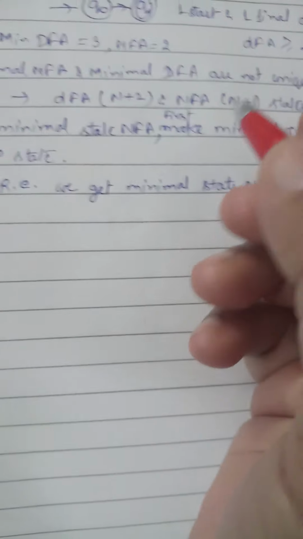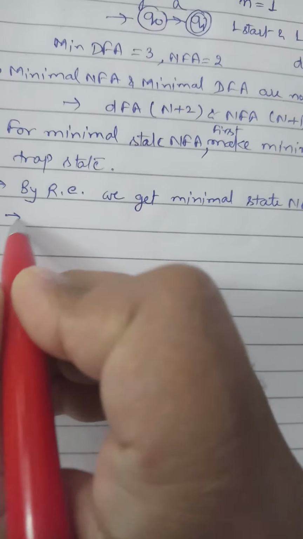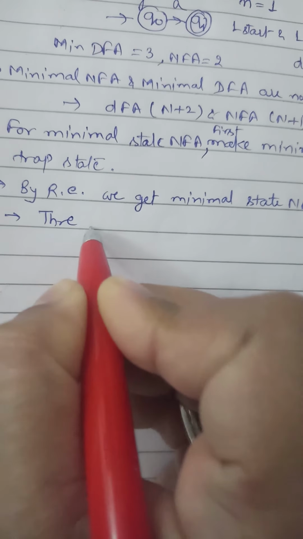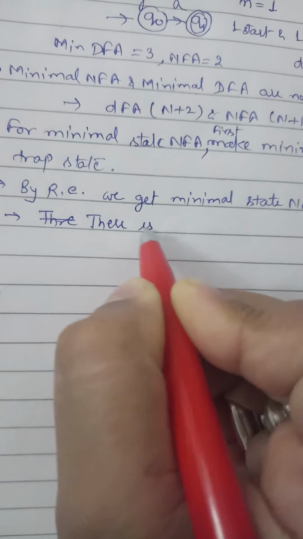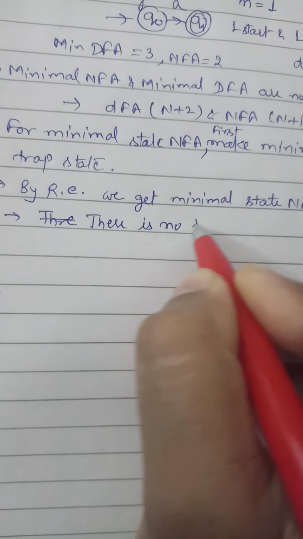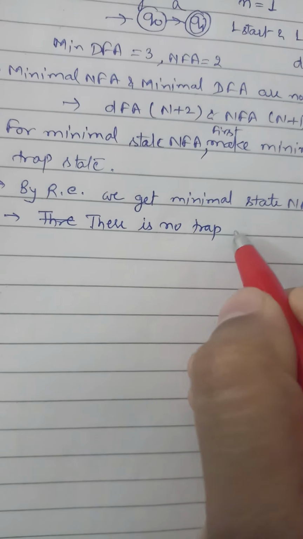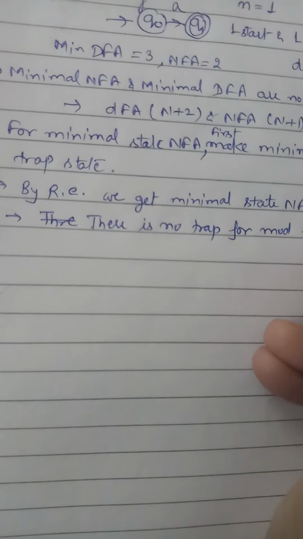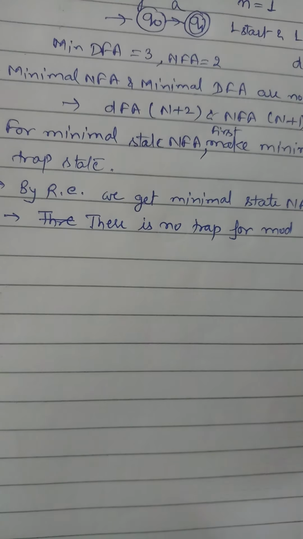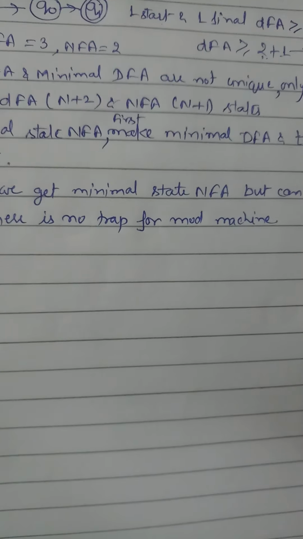And now move to the next. What next? There is no trap for mod machine.